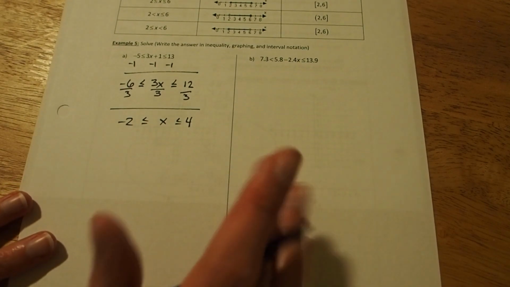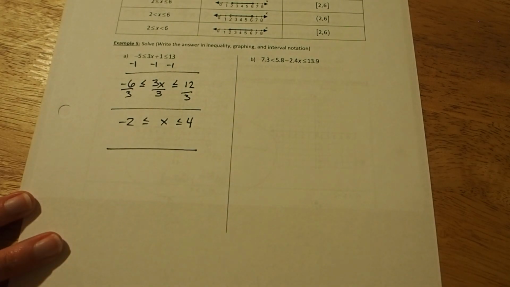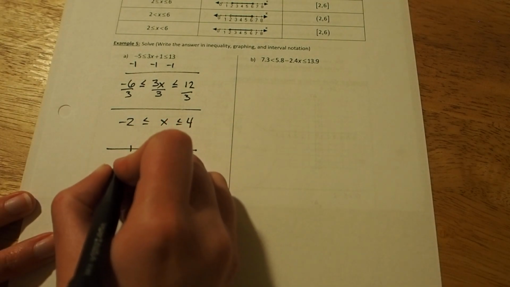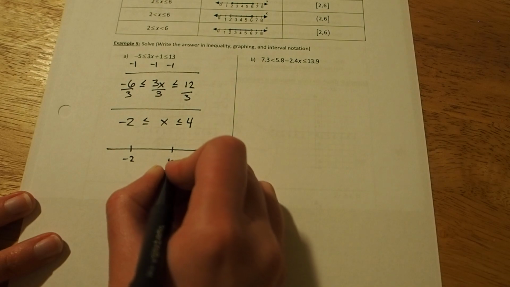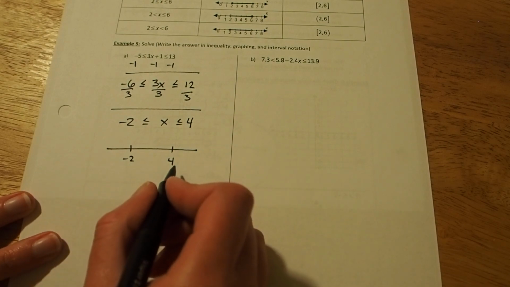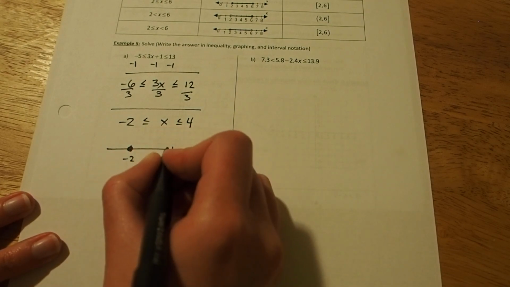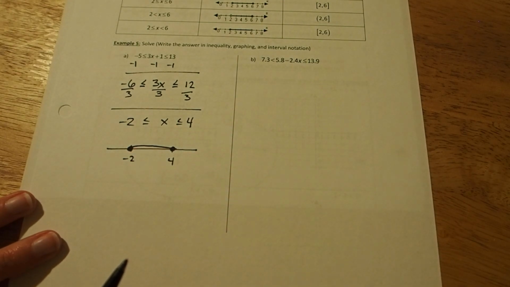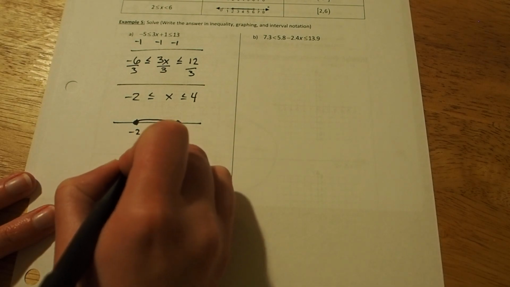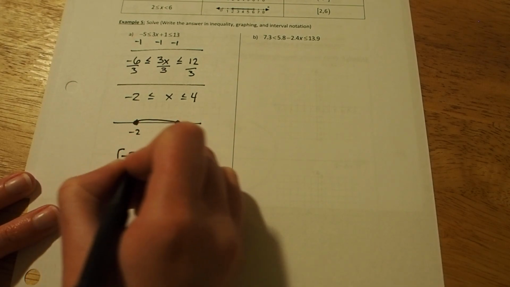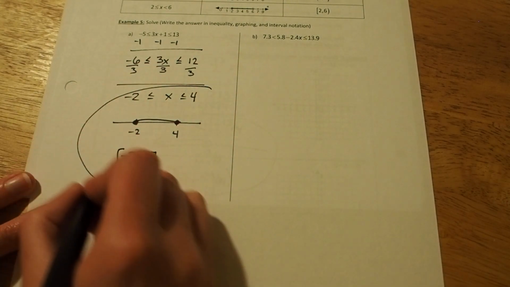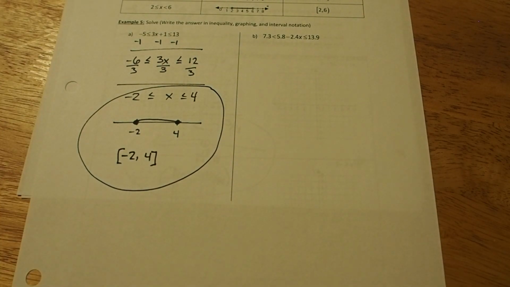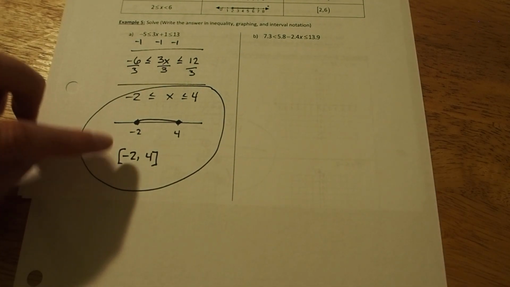Okay. So the graph, those are both equal bar. So I'm going to graph both numbers, negative 2 and 4. These numbers absolutely have to be in order, right? So the smaller number has to be before the larger number. They both get closed circles because they both have equal bar. And then we graph in between. The interval is from negative 2 to 4. They both have equal bars, so they both have brackets. So again, that's the interval, the graph, and the inequality.